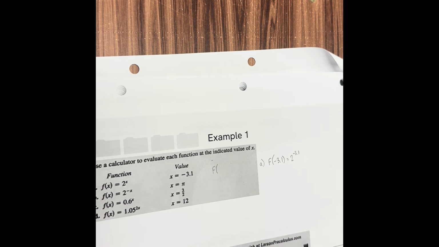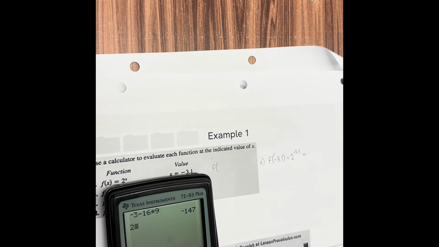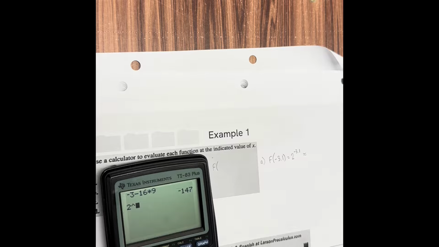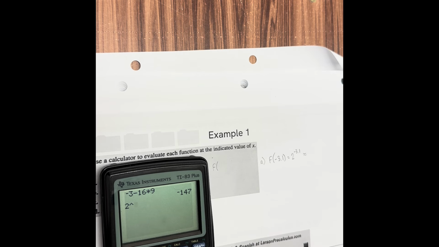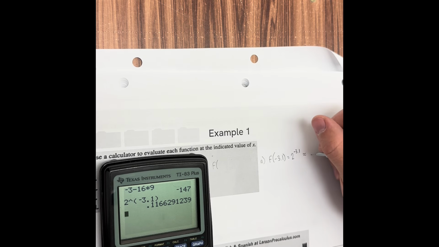All right, then all we have to do, just type this into our calculator real quick. When we're plugging this into our calculator, we just do 2 to the power. So again, that's this caret button. 2 to the power of negative 3.1. If you're not so sure that it's going to type in correctly, put that power in parentheses. So negative 3.1 in parentheses. All right. And we get f of negative 3.1 is approximately 0.117.